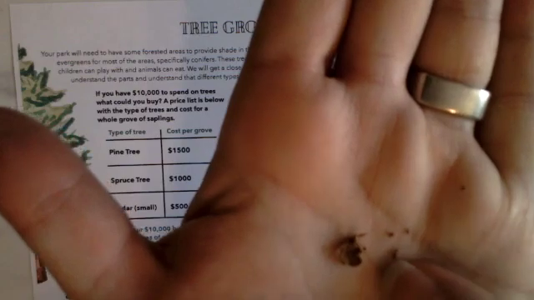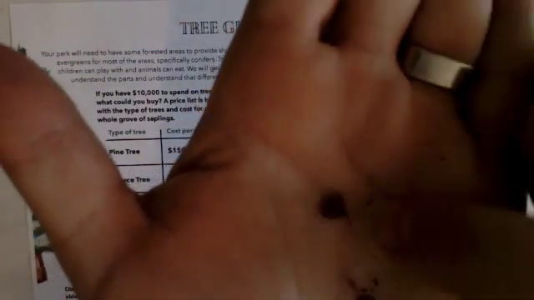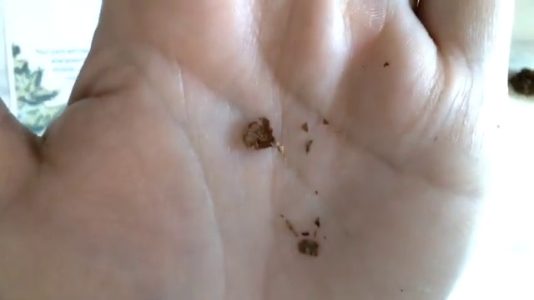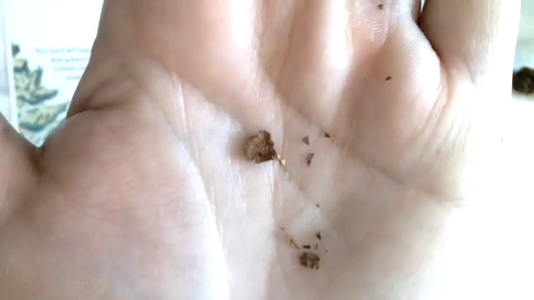So this is one scale right there. You can see that's the outer edge on this side. Okay, so this is the outer edge. This is the inner edge. And with scales in a pine cone, one seed lies on each scale.